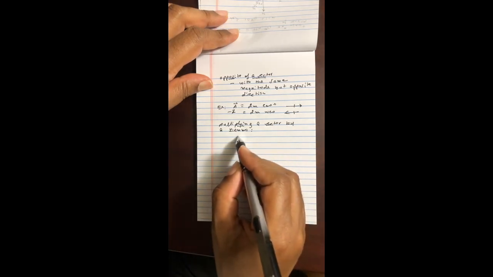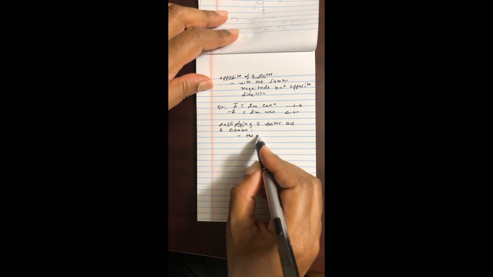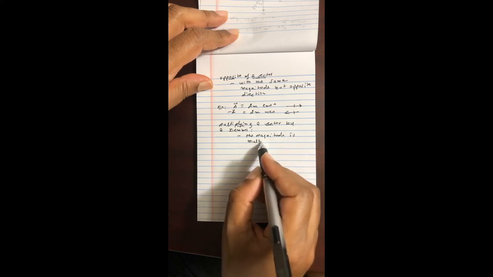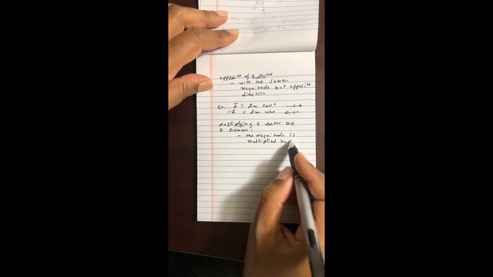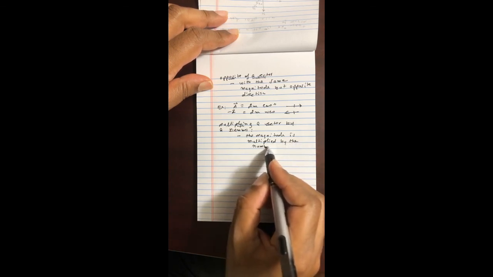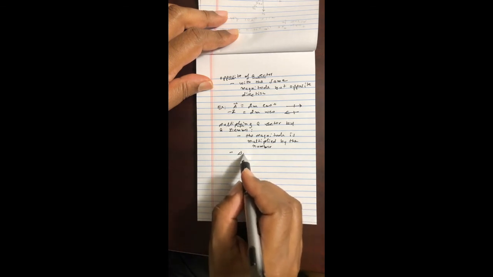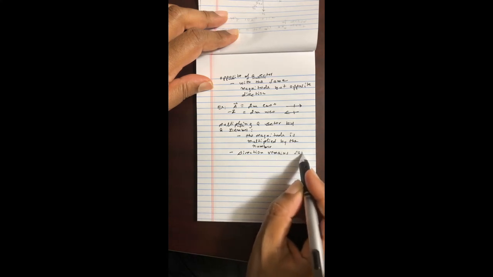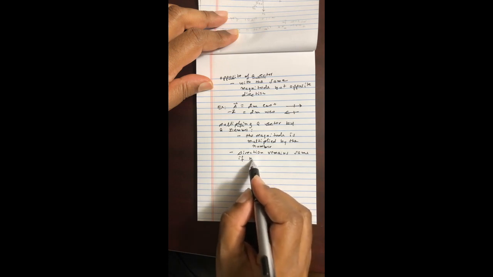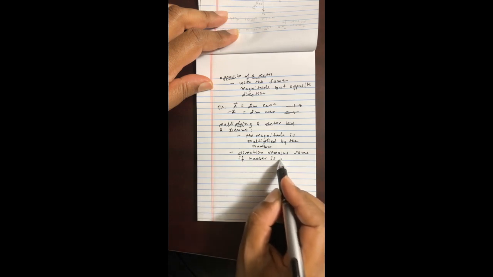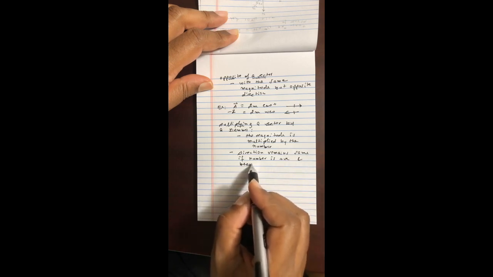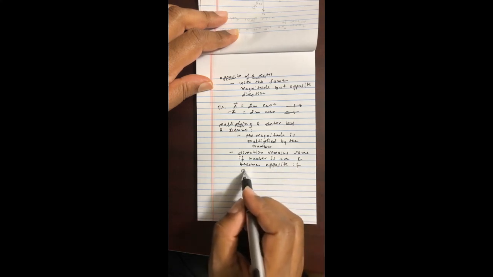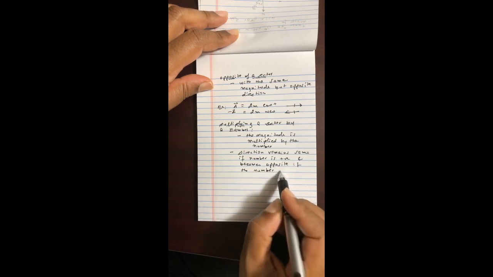Okay, so the magnitude is multiplied by the number, and the direction remains the same if the number is positive, and becomes opposite if the number is negative.